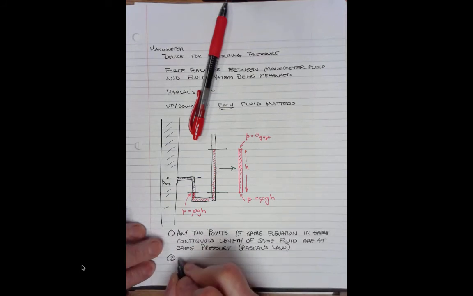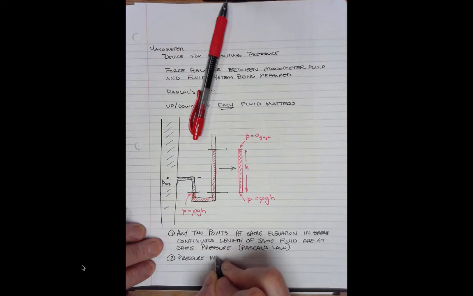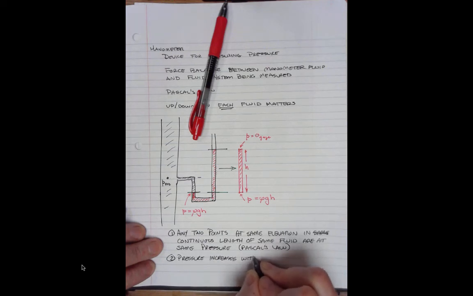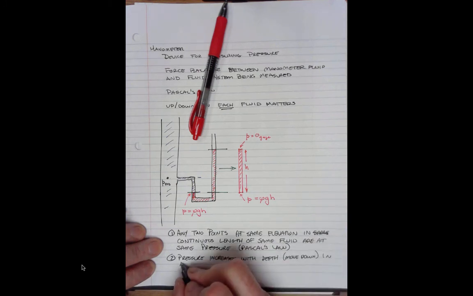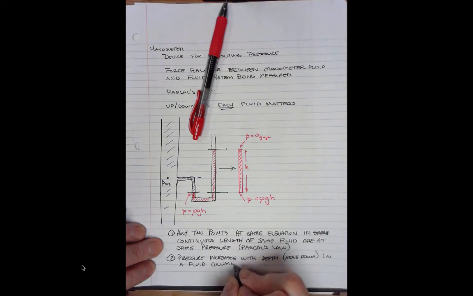Second, pressure increases with depth. So if you move down in a fluid column, actually that should be liquid.